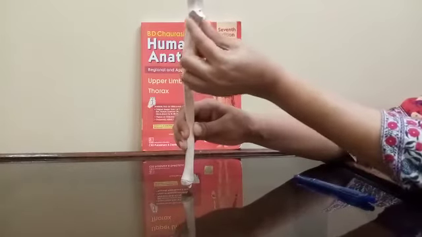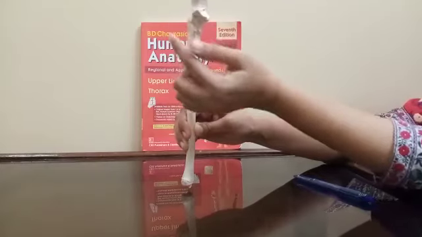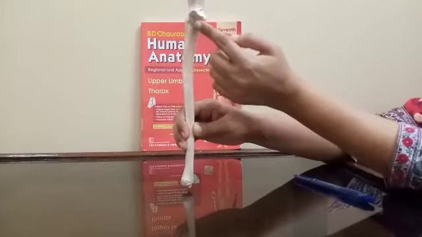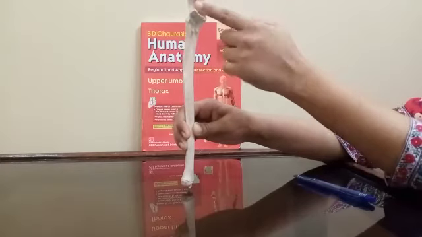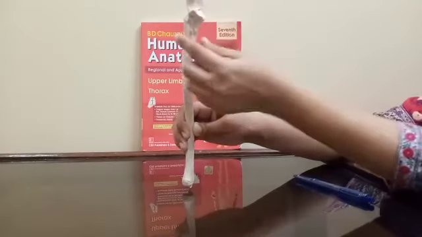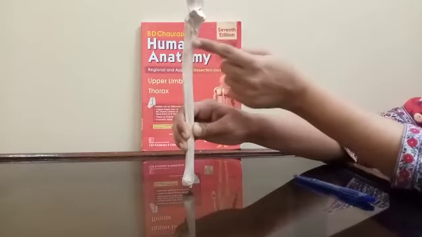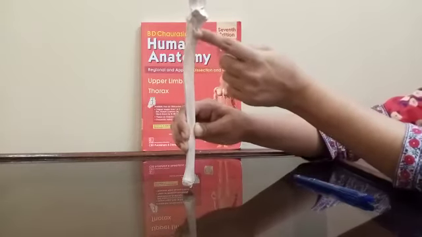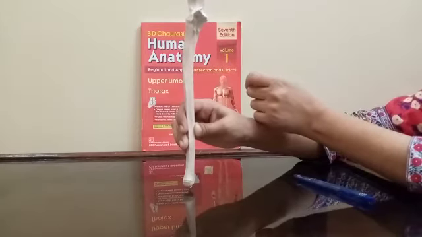The coronoid process is sharp, projected like a crow's beak. It projects upwards and its superior surface contributes in the formation of the trochlear notch. The coronoid process in its lower part has a tuberosity, a roughness, which is called as ulnar tuberosity.